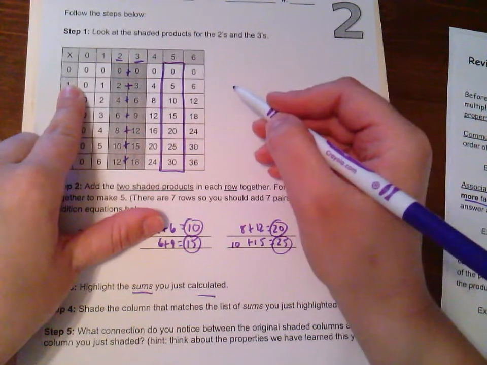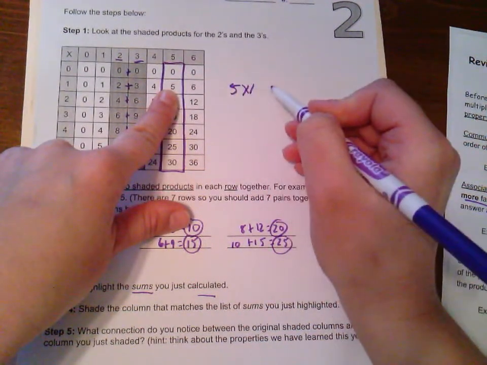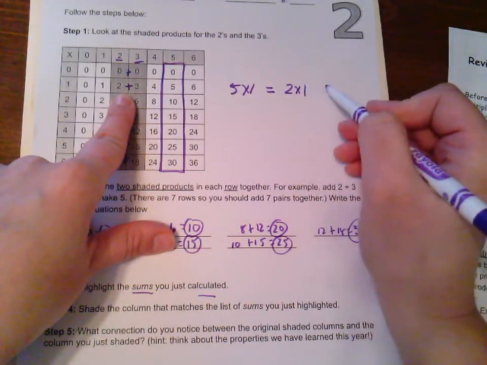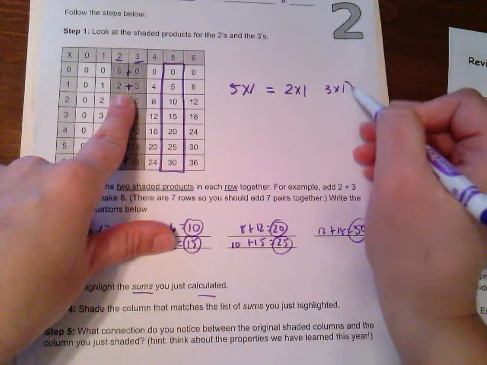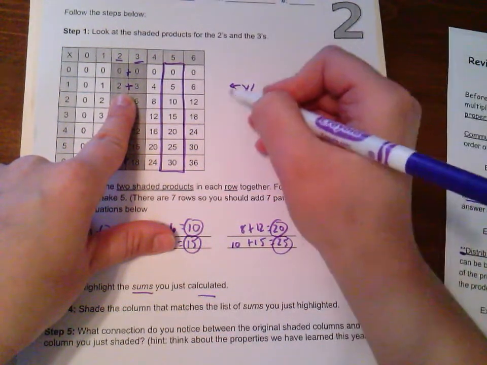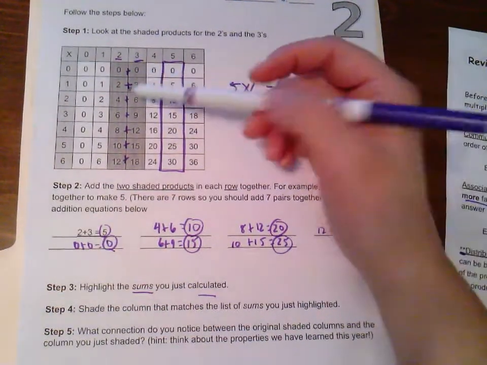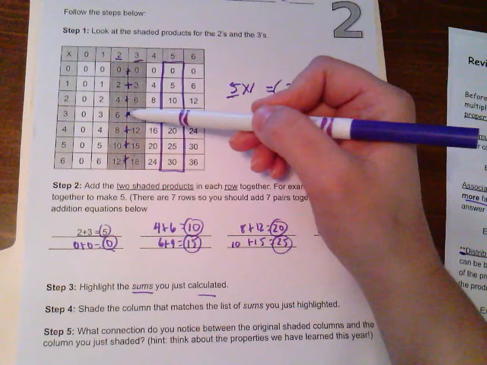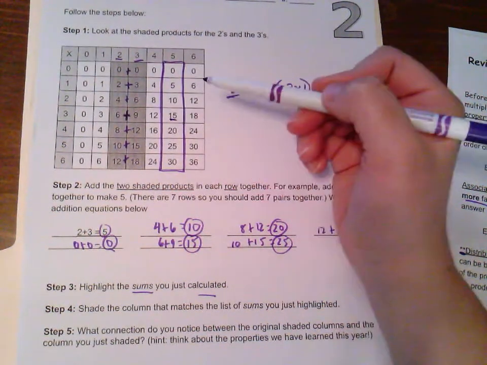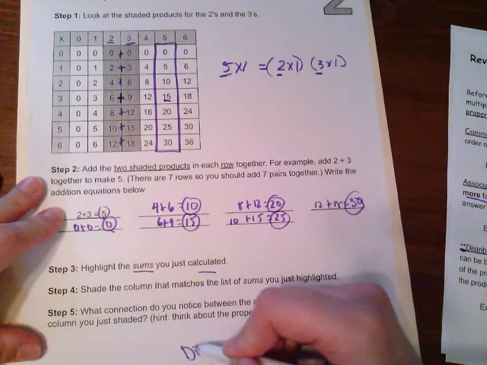So here I've got 5 times 1, and the 2 that I had over here was a 2 times 1 and a 3 times 1. And I'm starting to notice that that 2 and that 3 bring me back to that 5. So I have 2 shaded products here. I've added those products together, and I'm getting a new product. And that sounds a lot like the distributive property. So I'm going to go ahead and write that down.